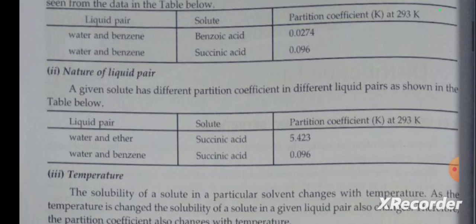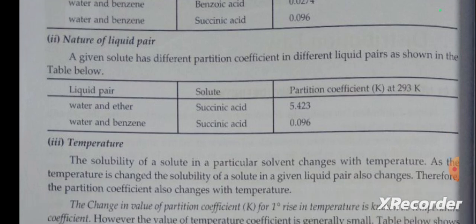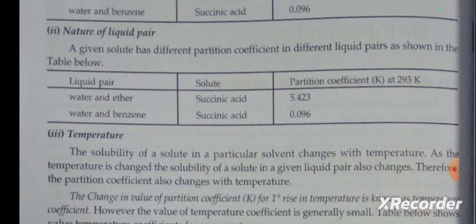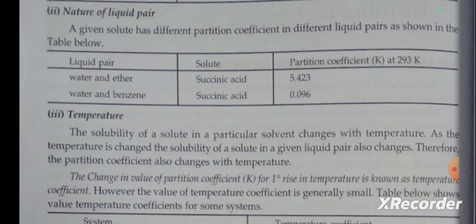Nature of liquid pair. A given solute has different partition coefficients in different liquid pairs, as shown in the table below. Water and ether, succinic acid: 5.423; water and benzene, succinic acid: 0.096.